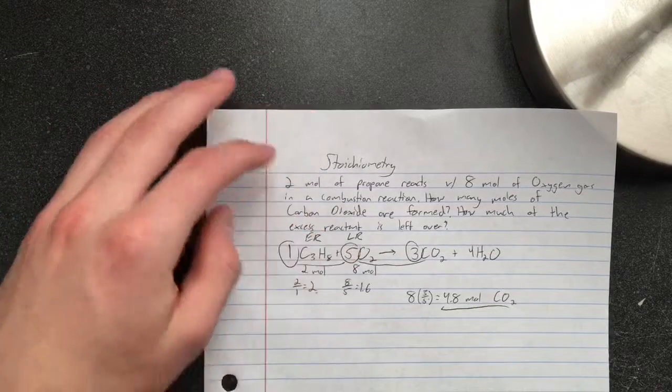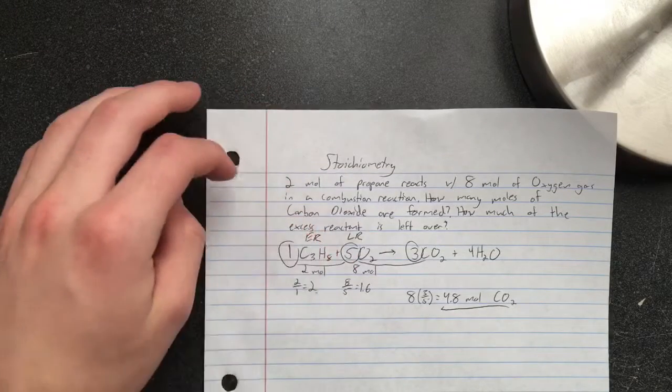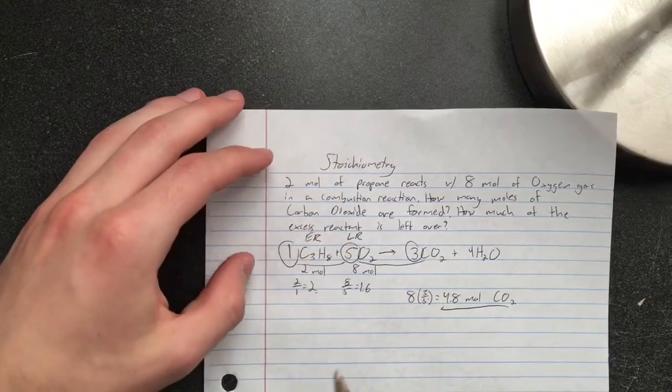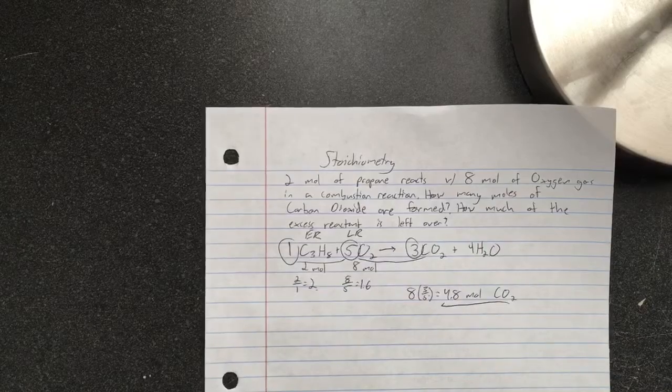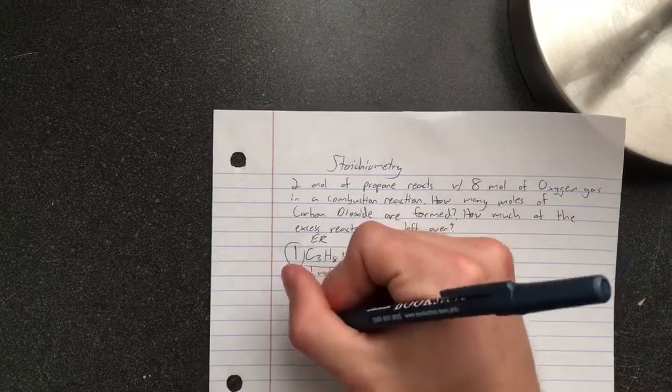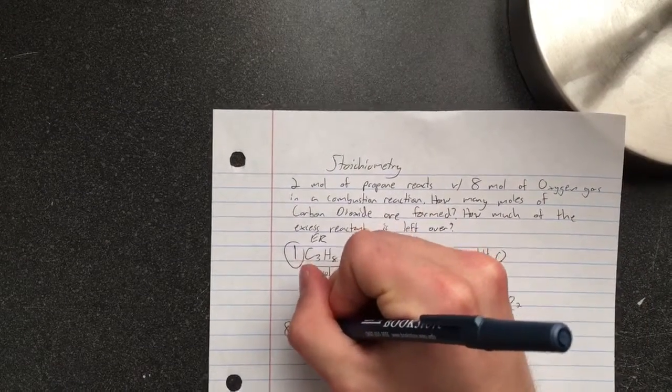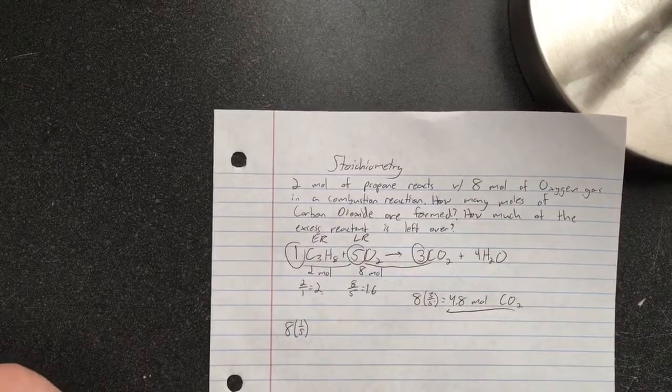And so we used 8, and to find out how many moles of propane we used, we're going to do 8 times 1/5.